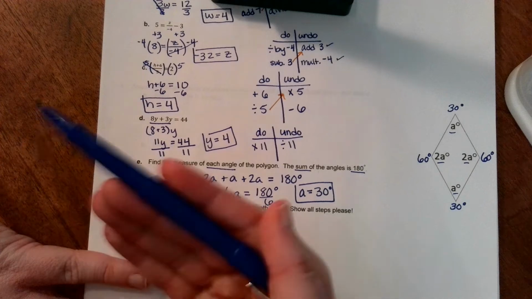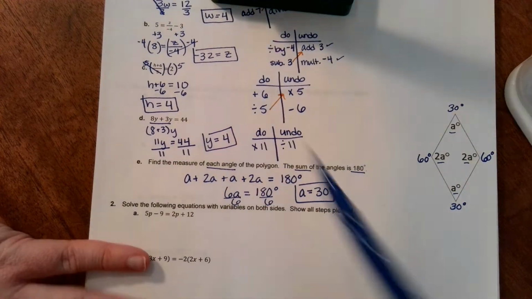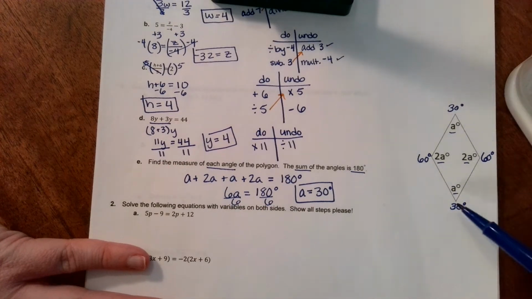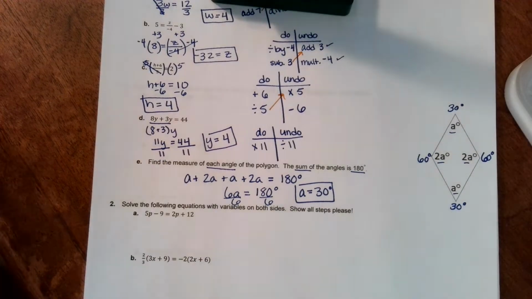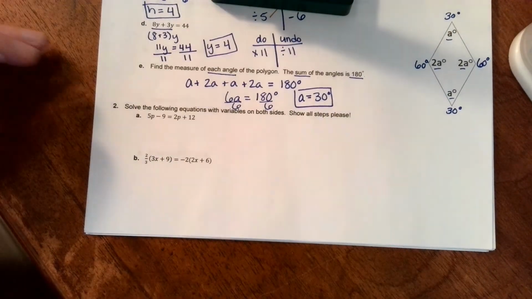And to double check that, we're just going to add that up and make sure that it equals 180. So 60 and 30 is 90. 60 and 30 is 90. 90 and 90 is 180. So we're fine. Okay. All right.